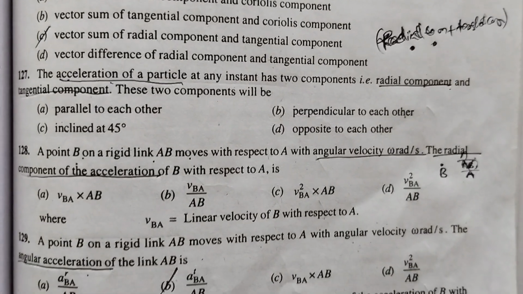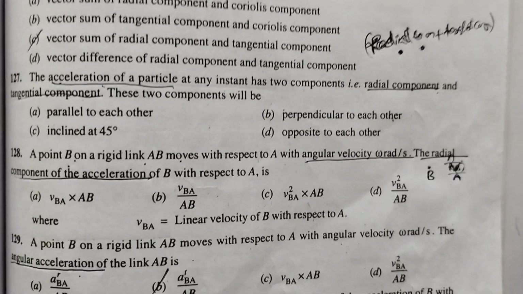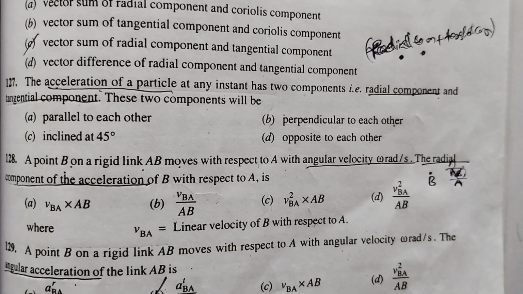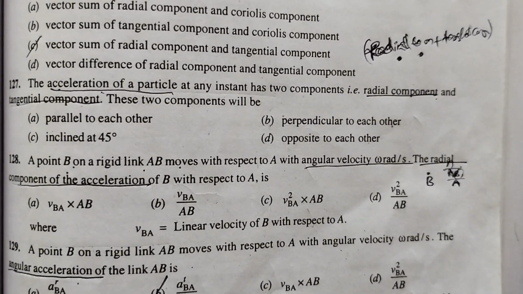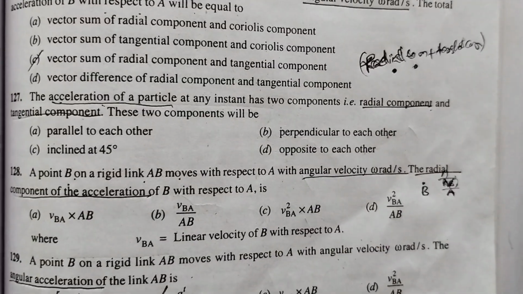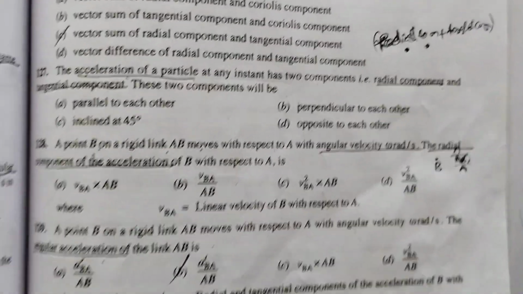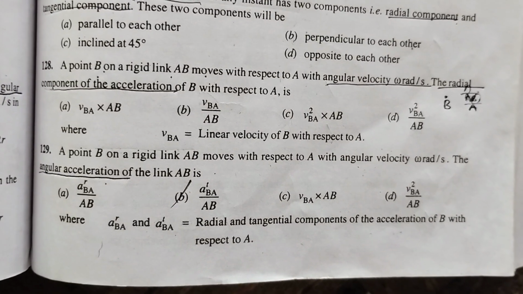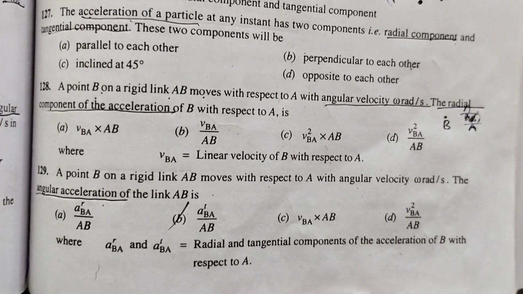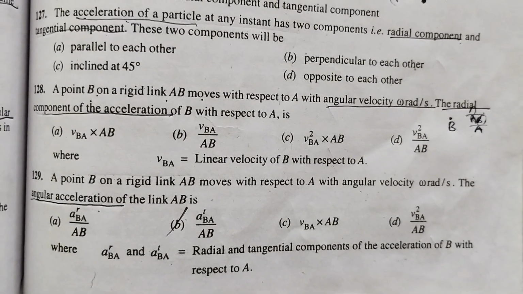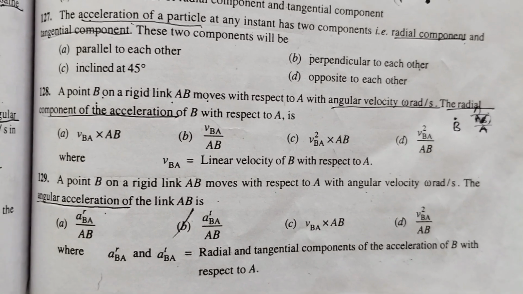The radial component of acceleration of B with respect to A is v square by AB. The angular acceleration of the link AB is the tangential component of B with respect to A divided by AB.